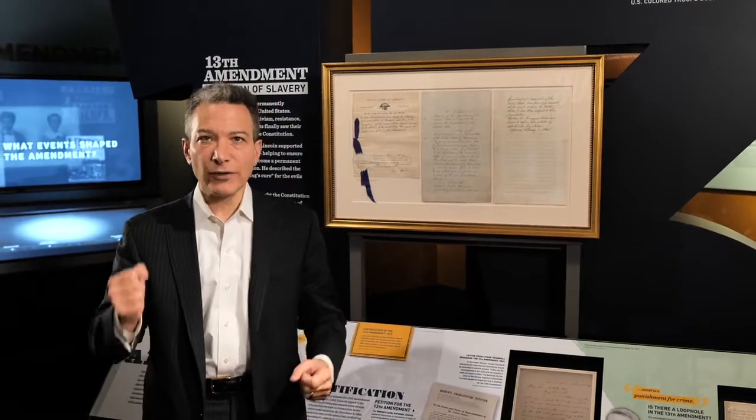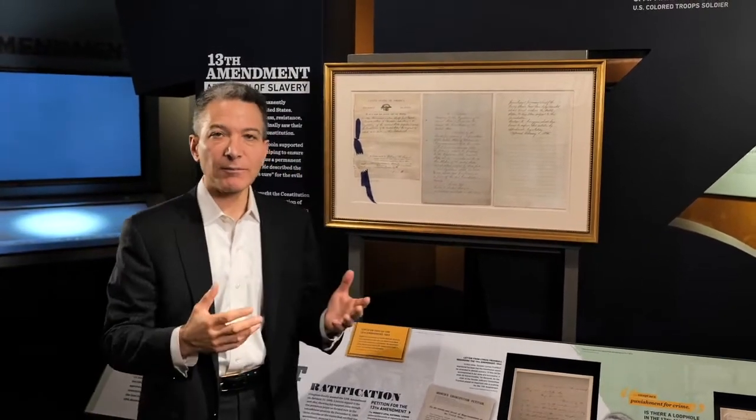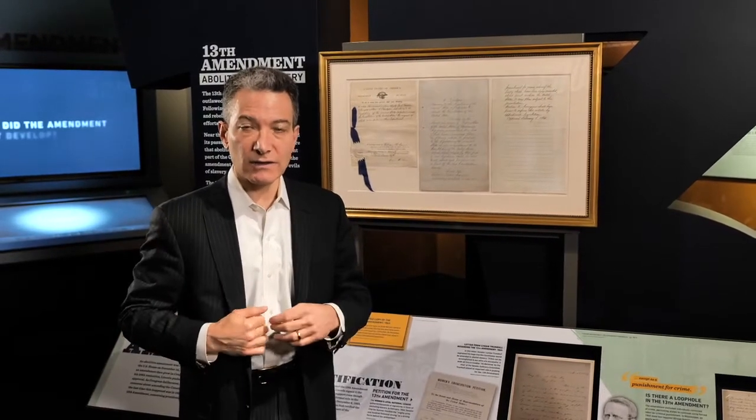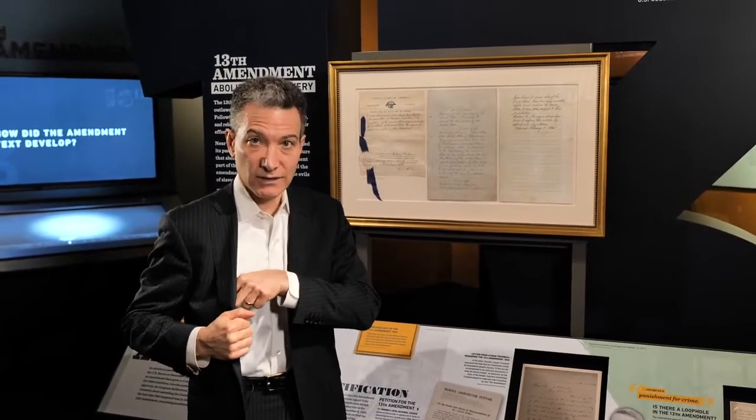So now we're going to learn about the 13th Amendment, which abolished slavery. And let's begin by reading it. I have behind me a copy of a ratification copy that the Secretary of State sent out to the states to debate. And let's see what it says.